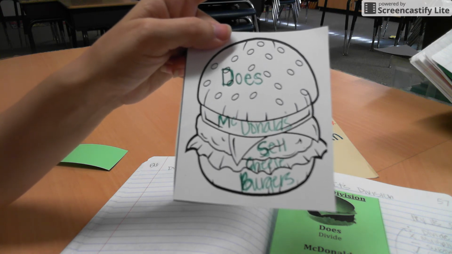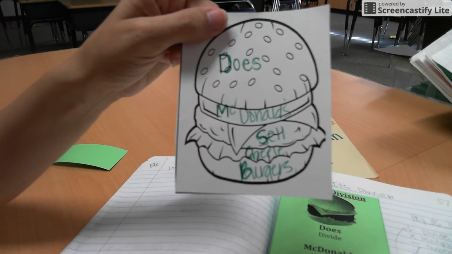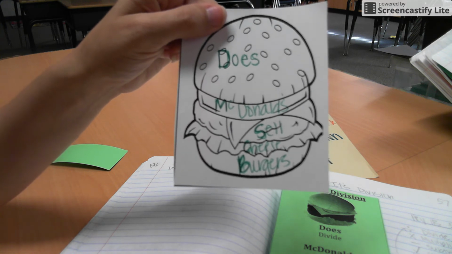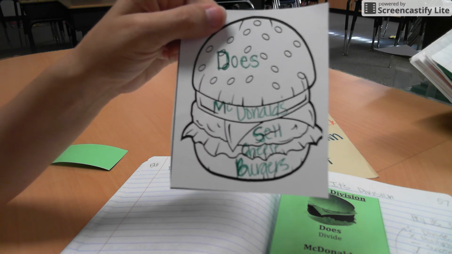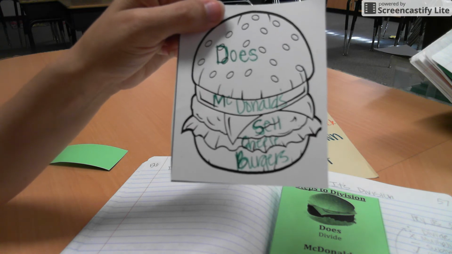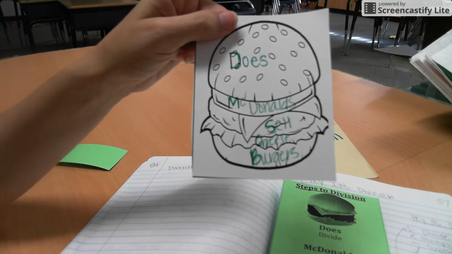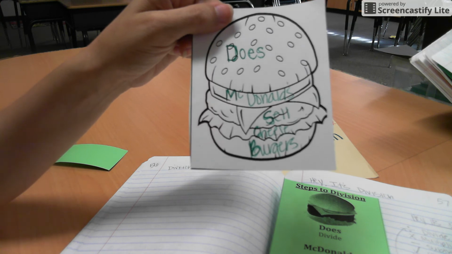So the D is for divide, the M is for multiply, S is for subtract, C is for compare or check, and B is for bring down, and that's when you're going to repeat.